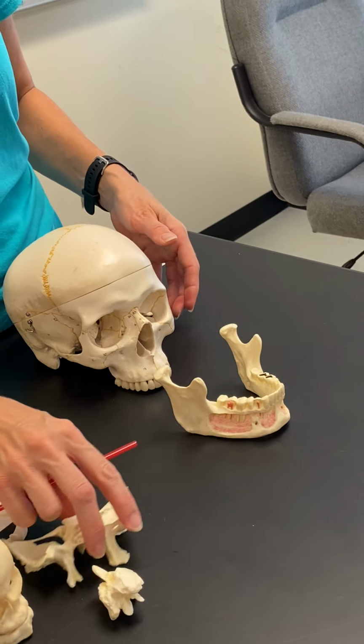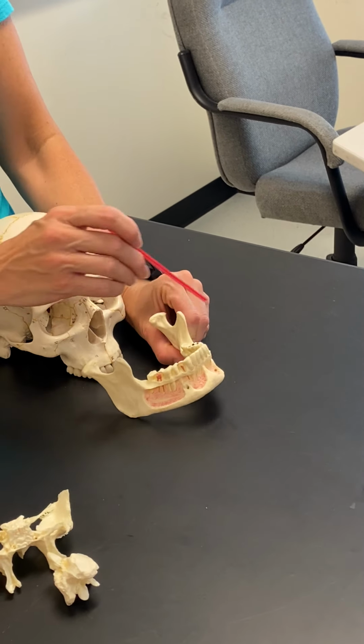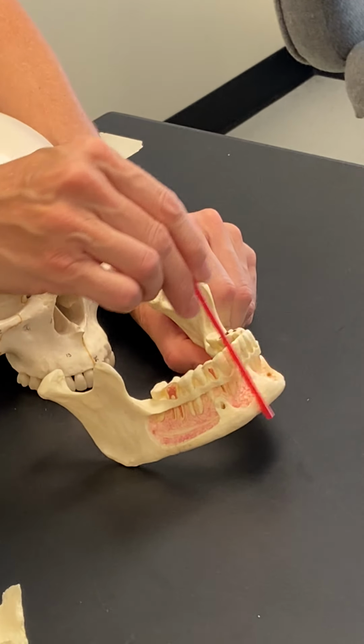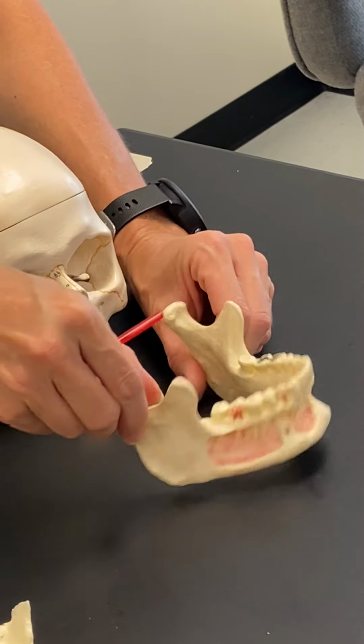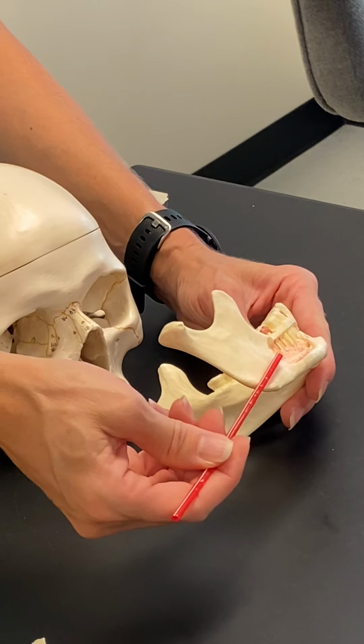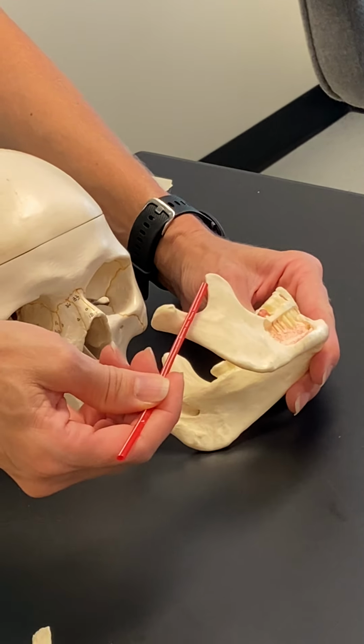The last part of the facial bones is the mandible. The main part of the mandible is this right here, and it's called the body. The body stops at the angle. So here's your angle, and then it branches. The branching is the ramus. So this whole thing right here is the ramus.